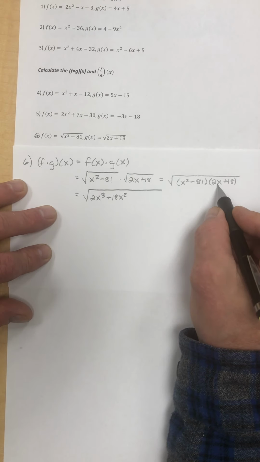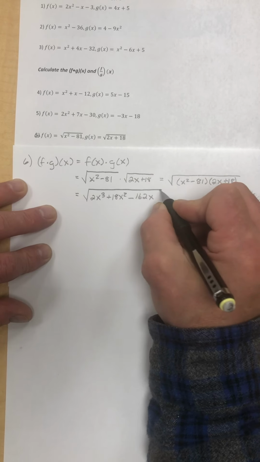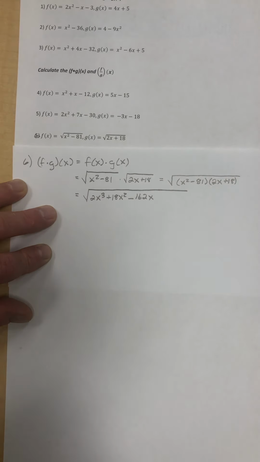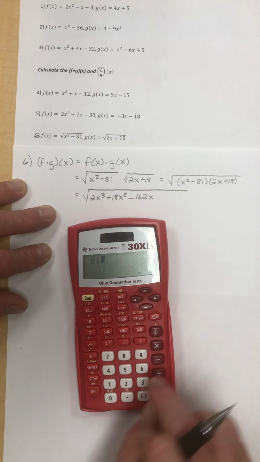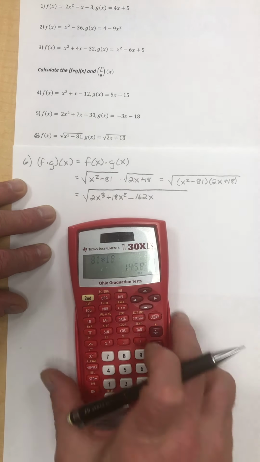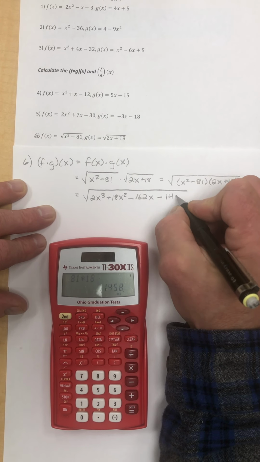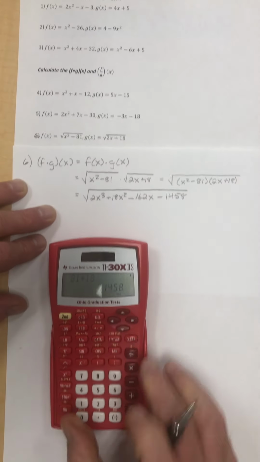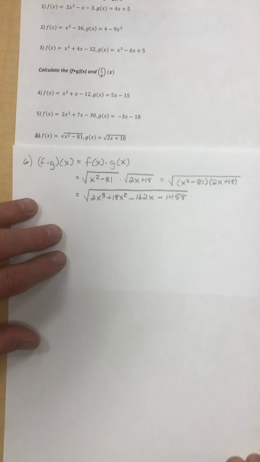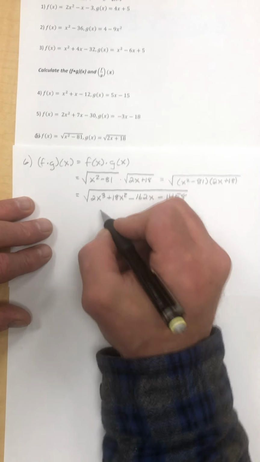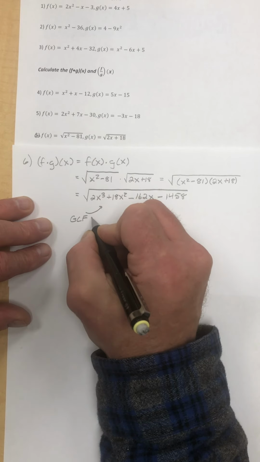Inside, negative 81 times 2x, that would be negative 162x. Okay, and then negative 81 times 18, I gotta check that one. 81 times 18. Okay, so we'd get a negative 1458.